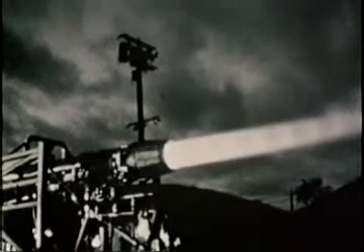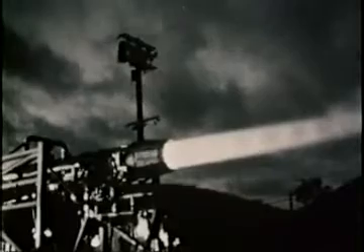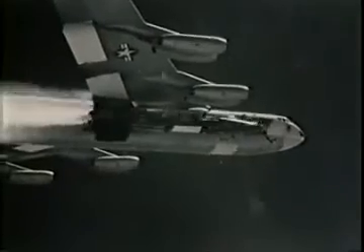So far, we've been concerned with converging, diverging nozzles as a means of generating a supersonic flow. This supersonic flow may be in the test section of a wind tunnel, or it may be at the exit of a jet engine. Or the supersonic flow may be at the exit of a rocket nozzle.